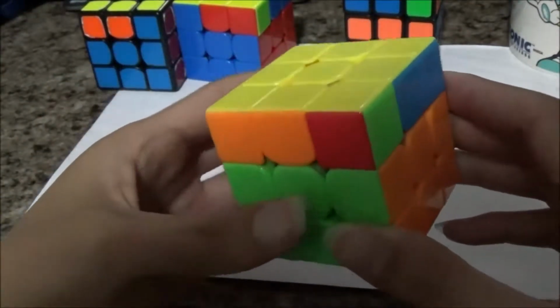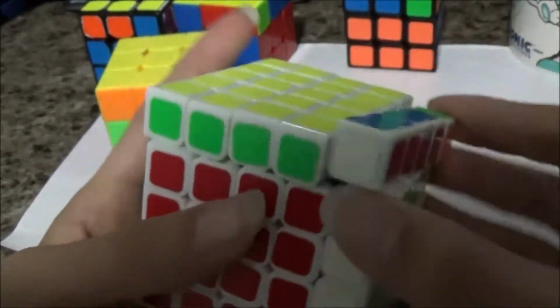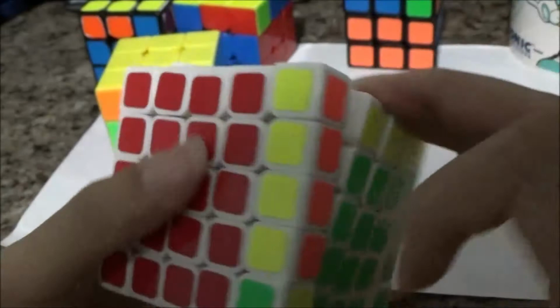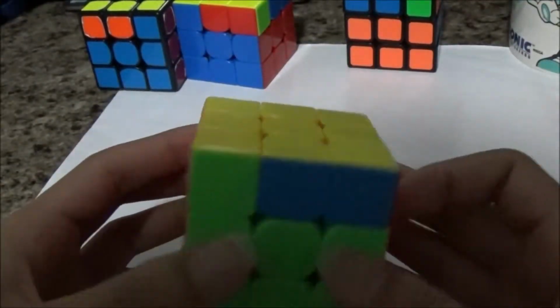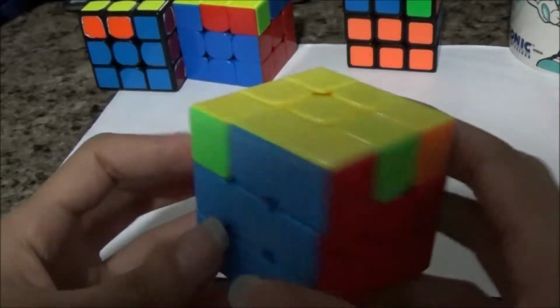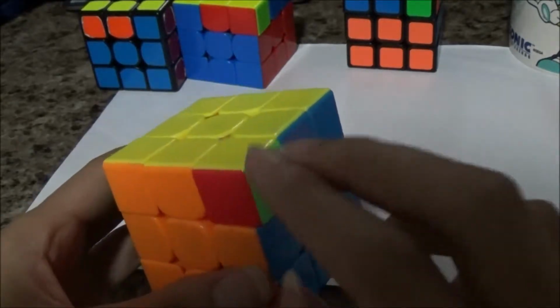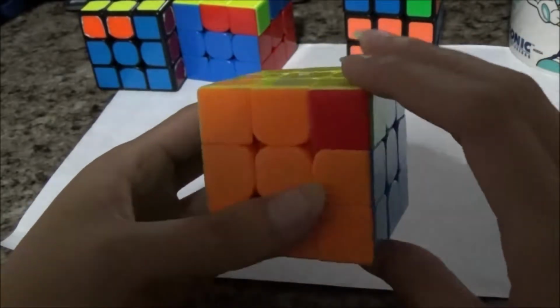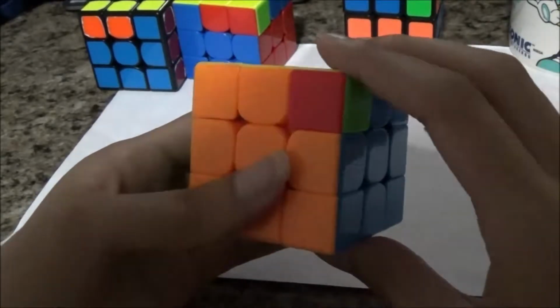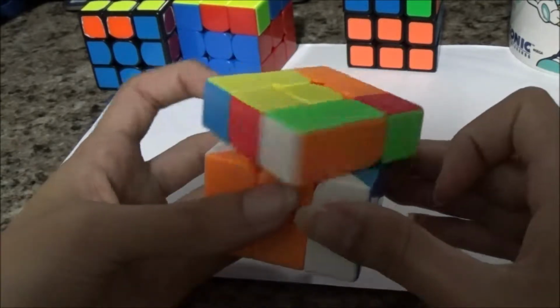This one, it's kind of like the same thing. It's this again. So for Y-perm, this is easy to recognize when you have this opposite dot right here. So this is where you're gonna face right here, and you're gonna do that case that I showed you, which is like this.